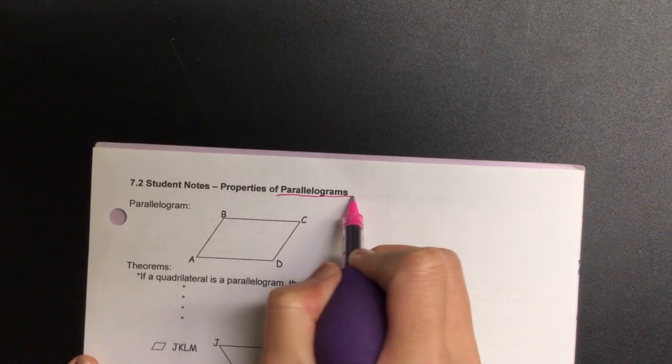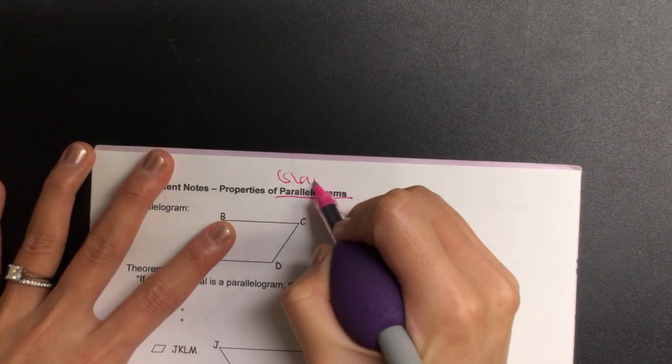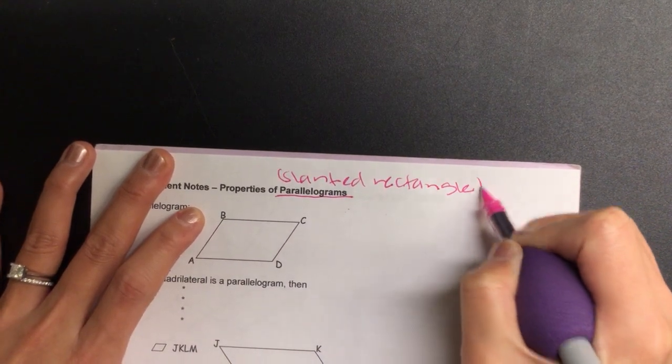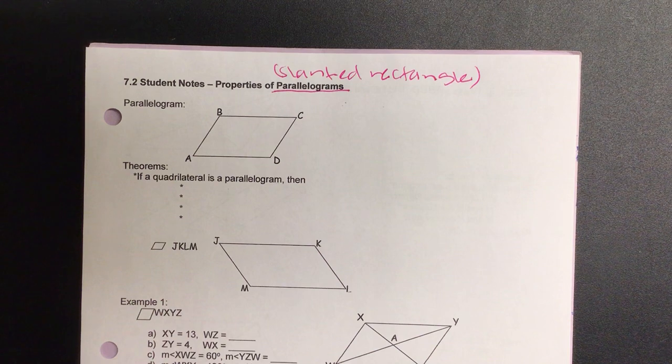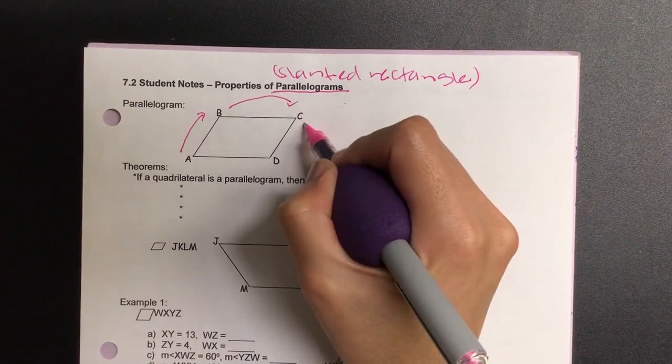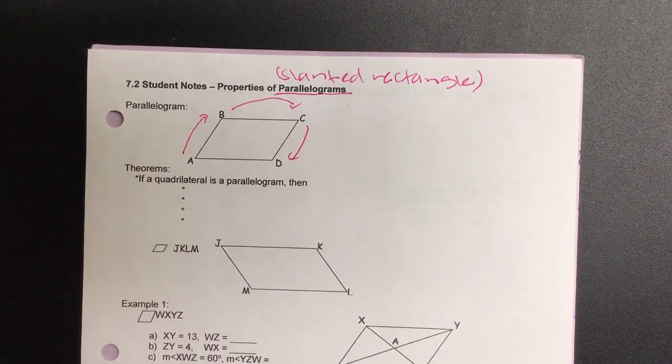Parallelogram is basically a slanted rectangle. And to name the parallelogram, you do not go from left to right and left to right. You have to go in a circular motion. Whichever direction, doesn't matter. So in this case, we'll go from A to B, B to C, C to D. Has to be in a circular motion.